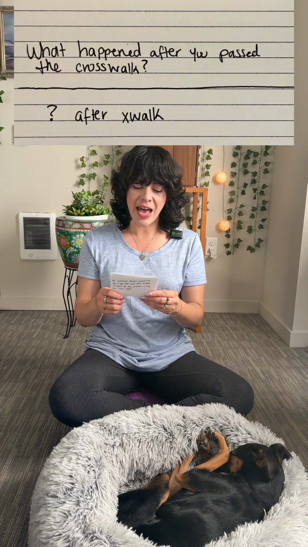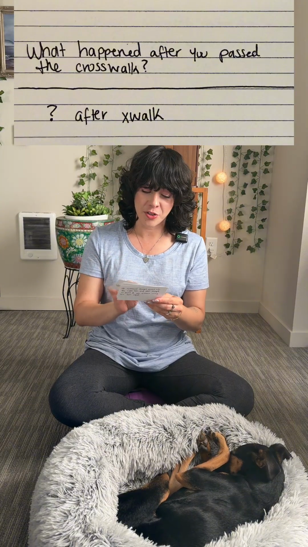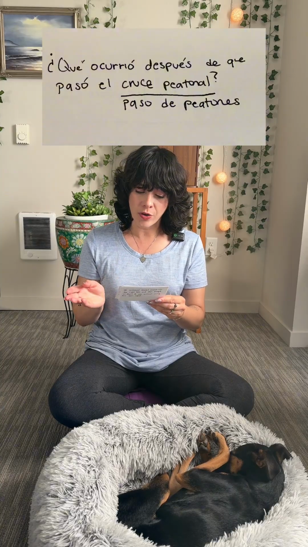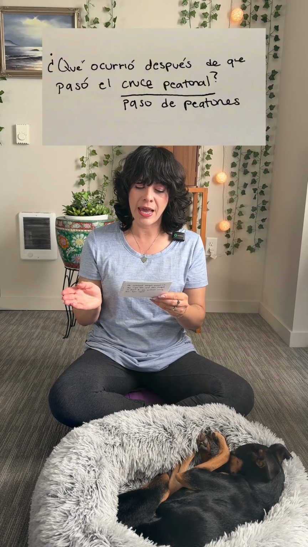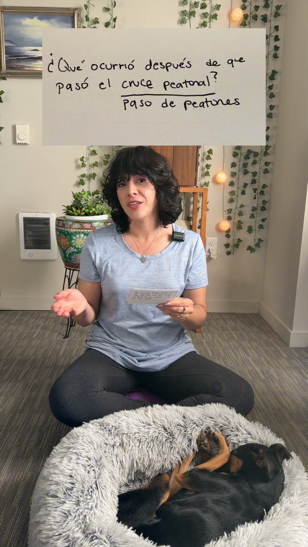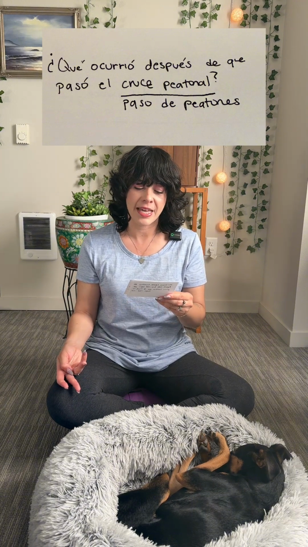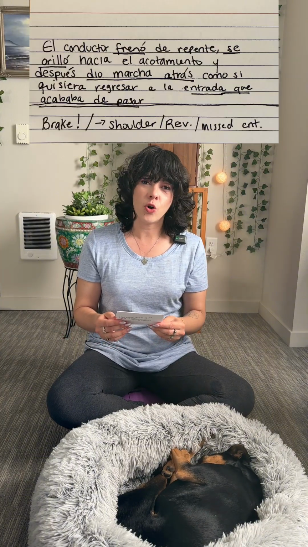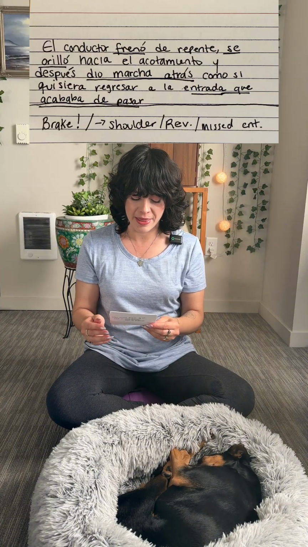What happened after you passed the crosswalk? Note, just a question mark after X walk, just keeping it short. It's a short question. ¿Qué ocurrió después de que pasó el paso de peatones? Alternatively, you might know crosswalk as el cruce peatonal. You might notice the trend of the questions being short, but the responses demand description, so they tend to be longer. El conductor frenó de repente.